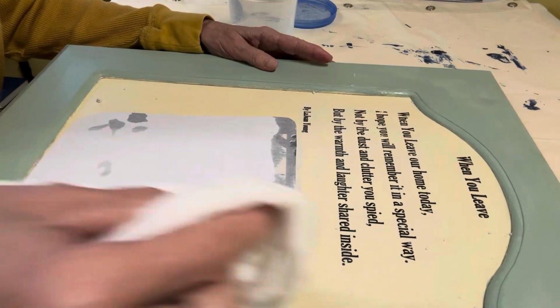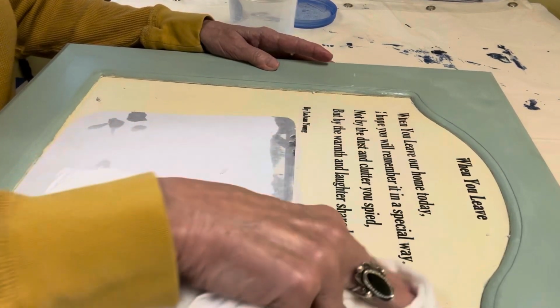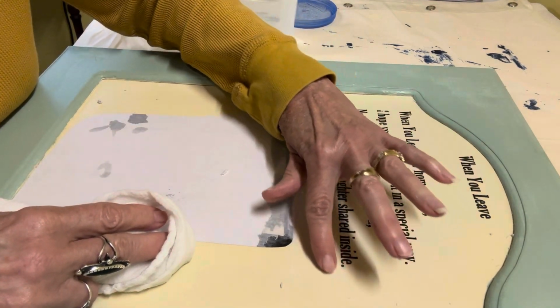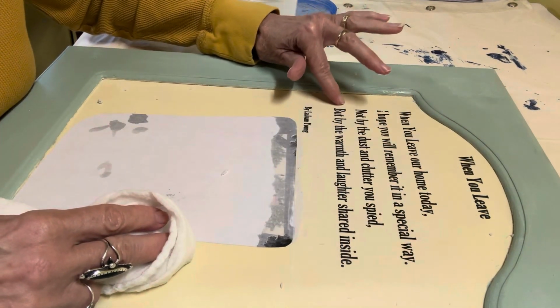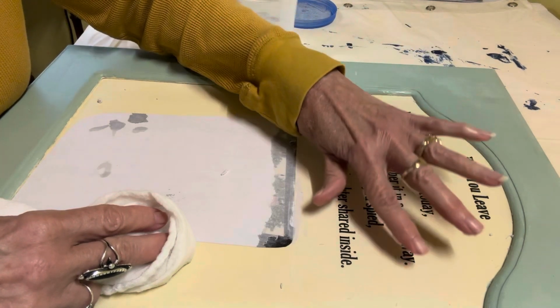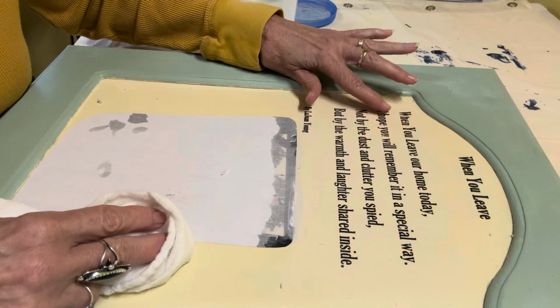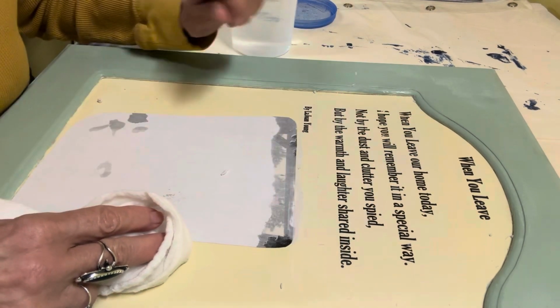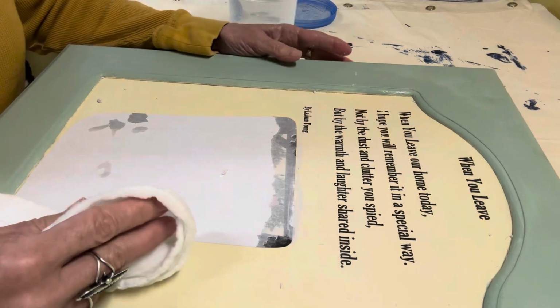I pretty much got that off the words. There's still some, but I want to get mostly around the edges, and I'm afraid if I get the words wetter than I have, they'll come off. Some have a little, but that's okay. To me, it looks a little bit more rustic that way, and I could repair it if I wanted.